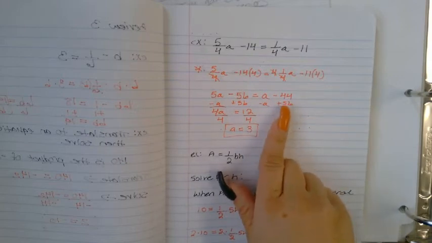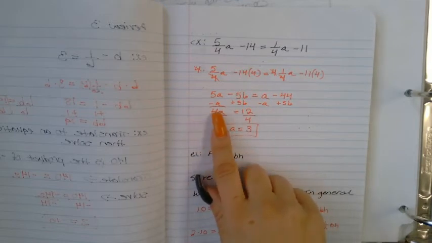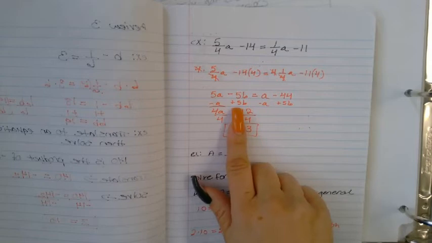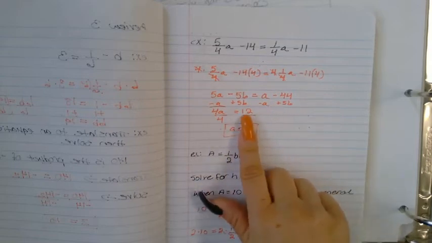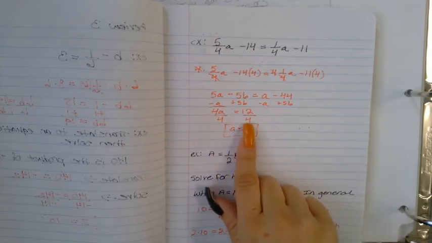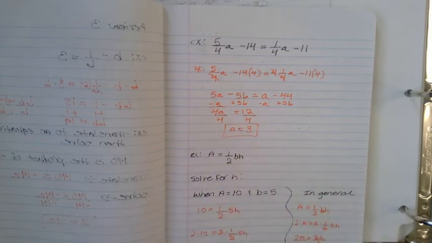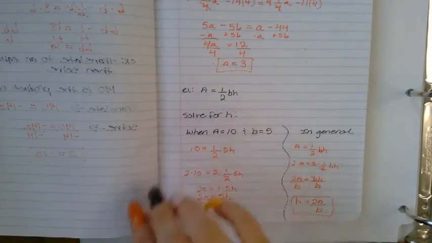Now we're going to get our variables and numbers to each side. So minus your a, you're going to get 4a. Then you're going to add your 56 to both sides, and that's where you get your 12. Then to get the variable by itself, you're just dividing by 4 on each side, and you should be left with a equals 3.